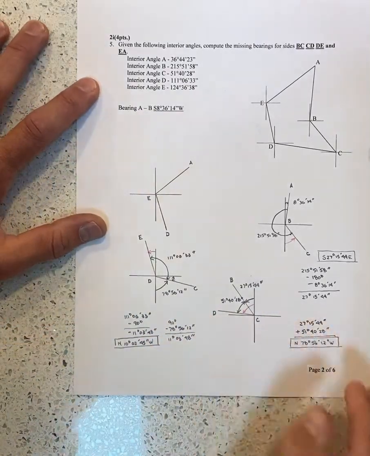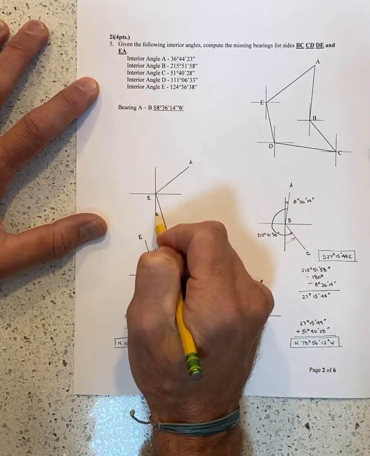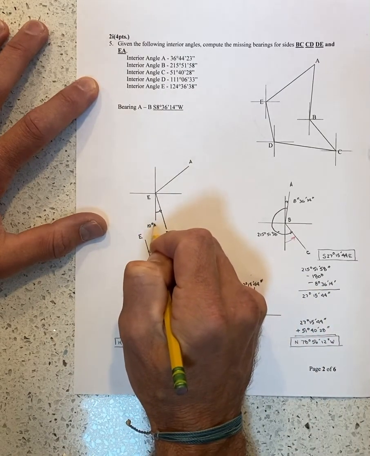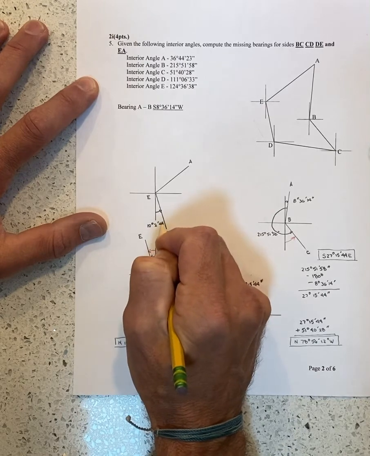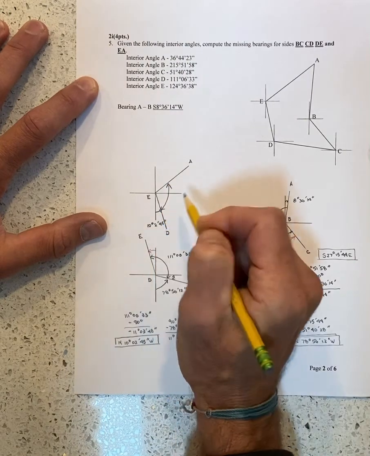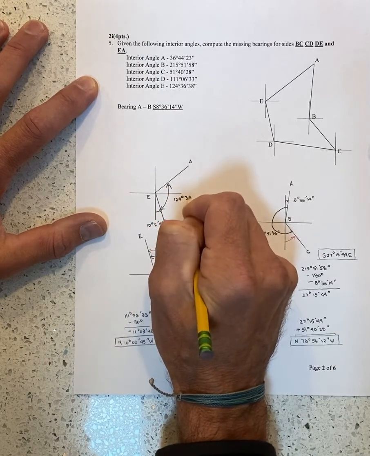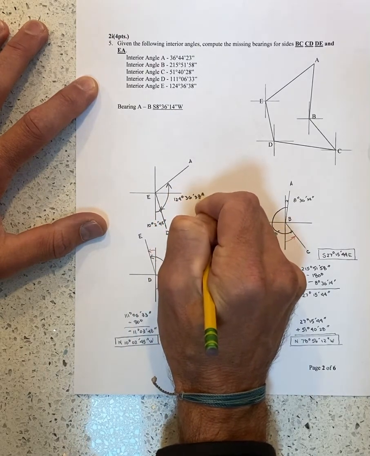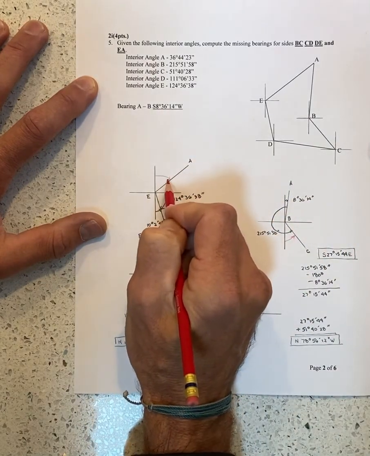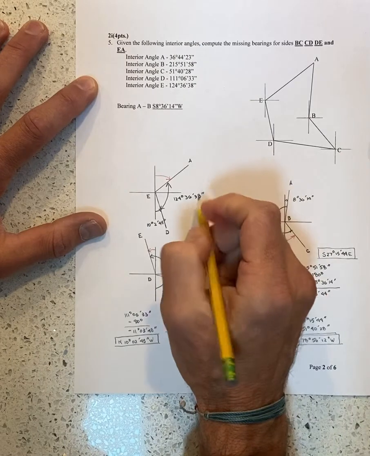And for our last problem, we're determining E to A. And so we know the opposite interior angle. So that's what we just calculated, 10 degrees, 2 minutes, 45 seconds. And we know the entire interior angle at E. That was 124 degrees, 36 minutes, 38 seconds. And we are looking for this angle, the bearing from E to A. So it's just going to be a subtraction problem again from 180.